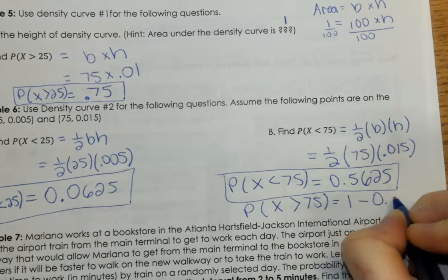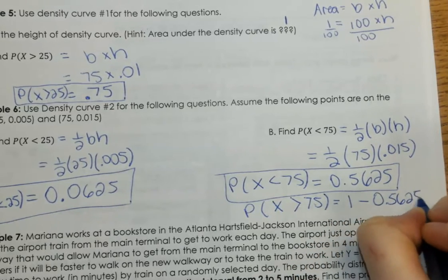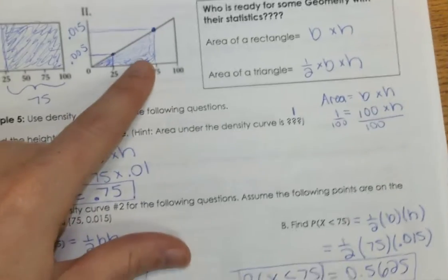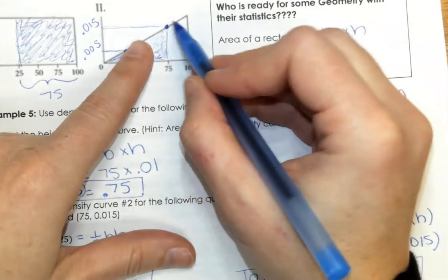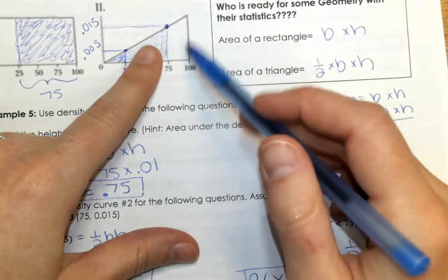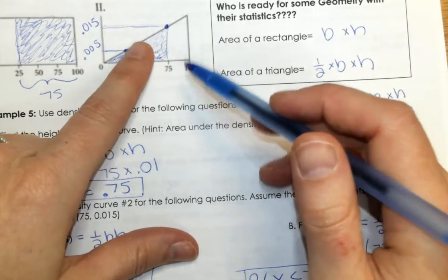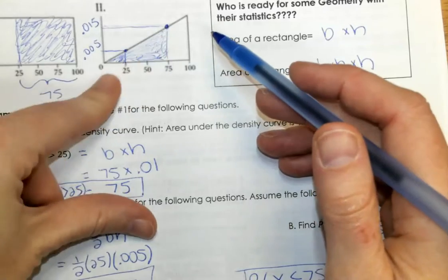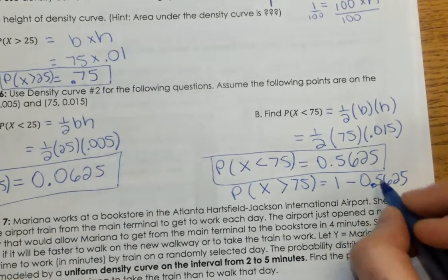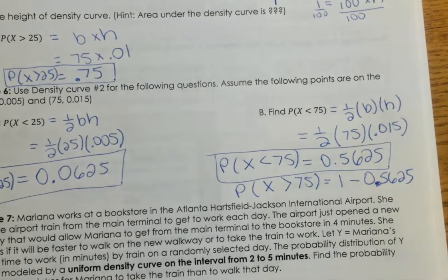I hope you just use the complement rule because that's the easiest way to do it. Typically, you'd look back at the density curve and you shade this weird shape and you'd be like, wait a minute, I don't know how to calculate the area of the shape, right? So the easier way to do it is to calculate the area of the shape you know, the triangle, and subtract it from 1. Work smarter, not harder.